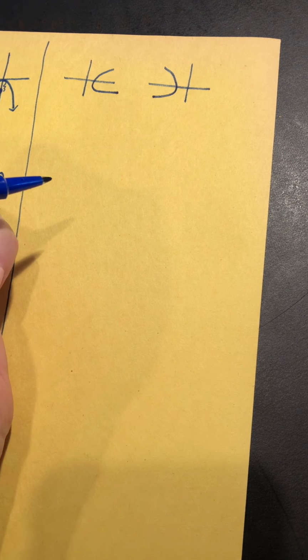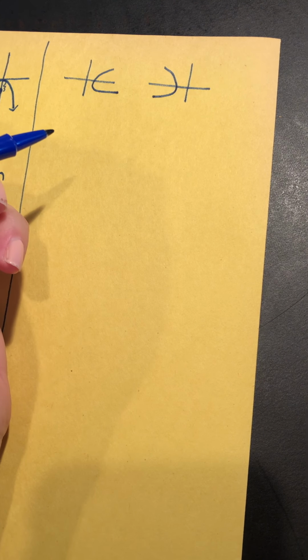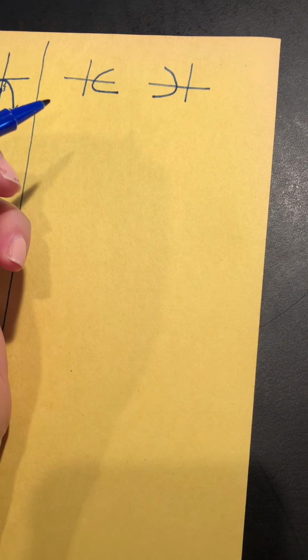Hello and welcome to the next video on parabolas. So in the last video, we learned formulas for parabolas opening upward or downward. In this video, we're gonna go left and right.